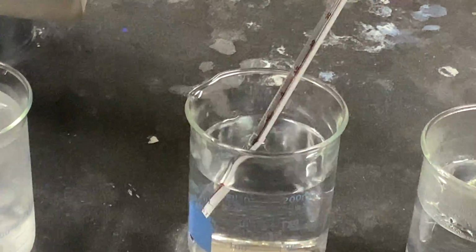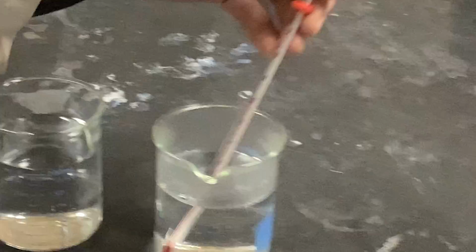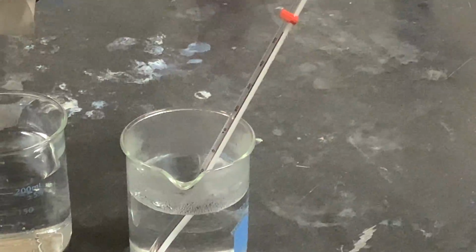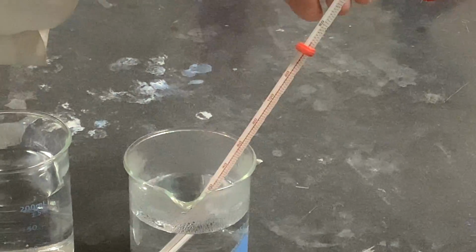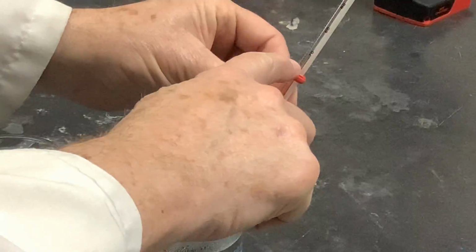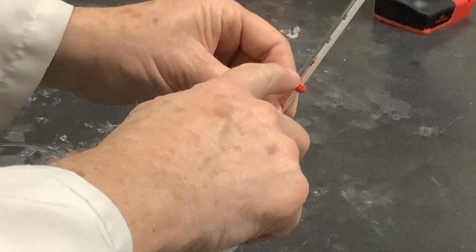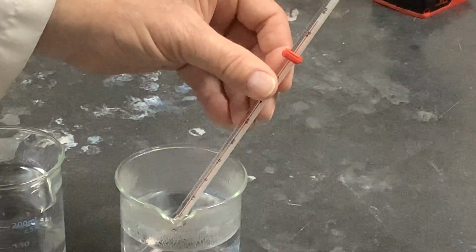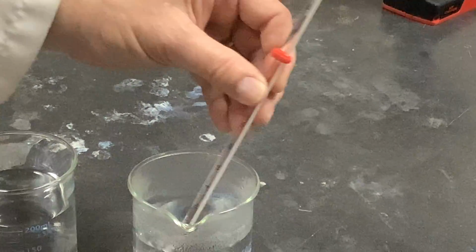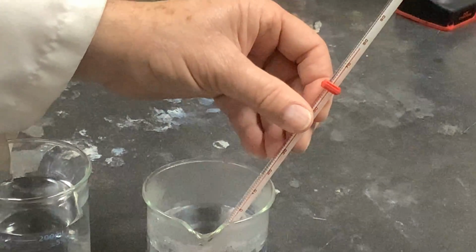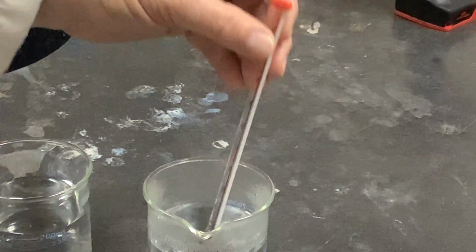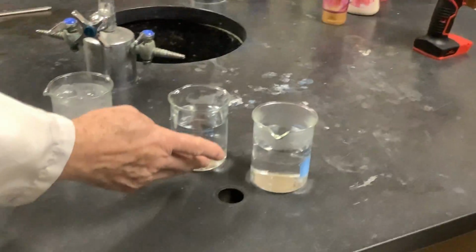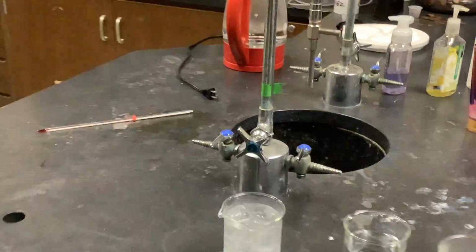So we'll call this 21 degrees, cool room temperature, and the boiling water is going to send that liquid up high, all the way up to 78 degrees. So we had 2, 21, and 78 degrees.